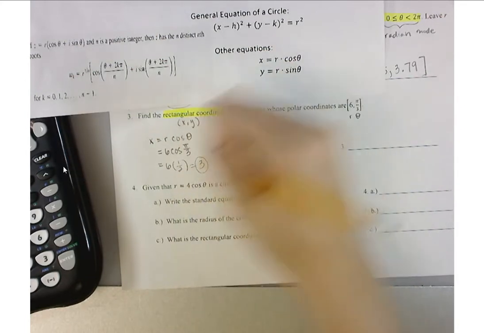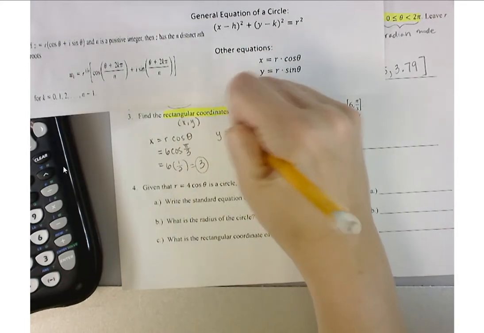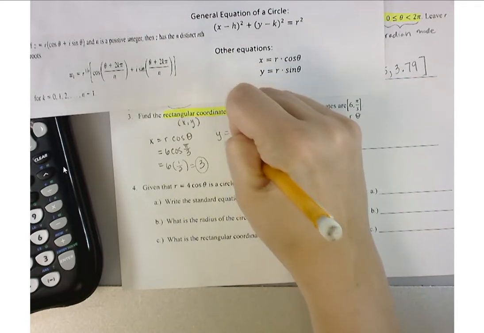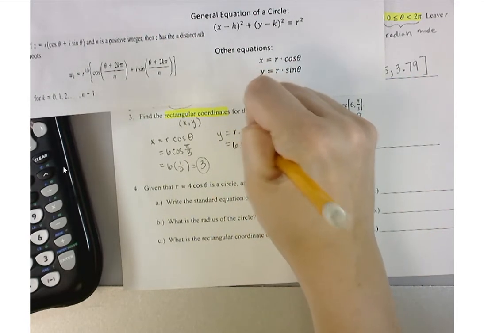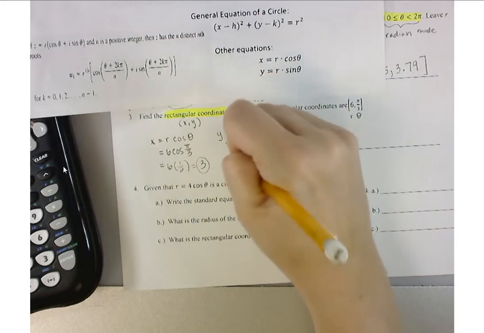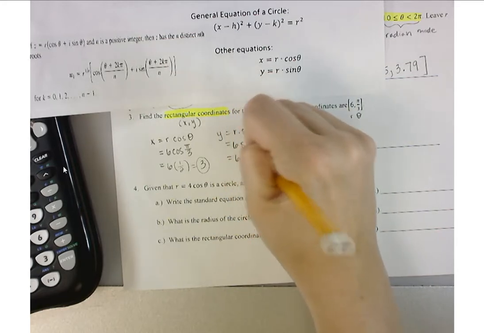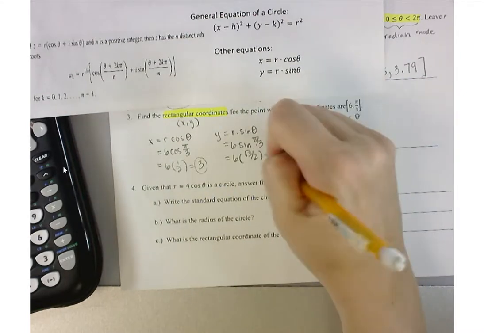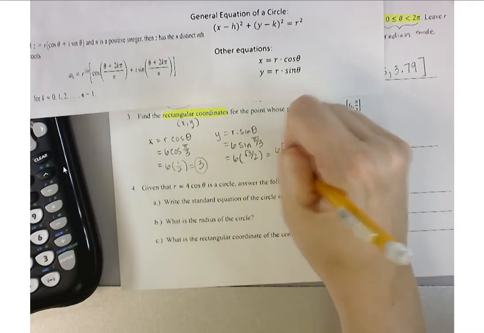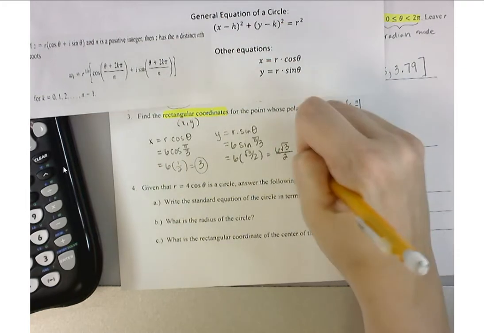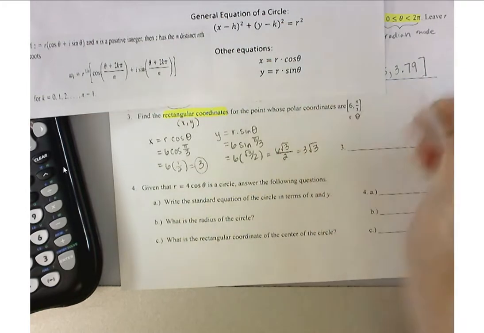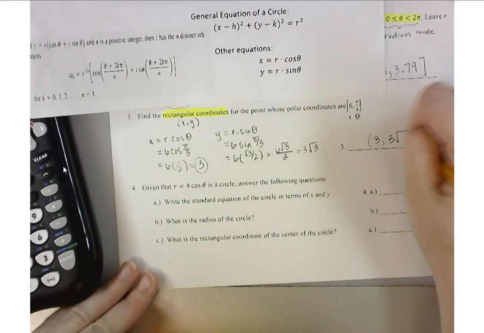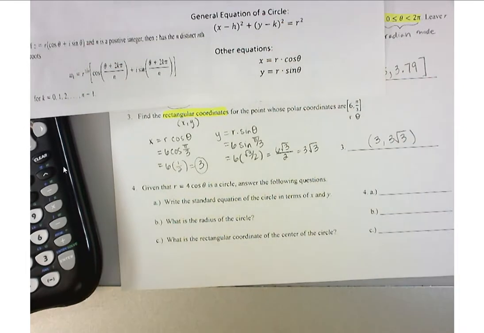And then to find your y, you'll do r times the sine of theta. So 6 times the sine of pi over 3, and the sine is root 3 over 2. If they are on the outside of the radical, you can reduce them. 6 divided by 2 is 3, so this is going to be 3 root 3. This is a rectangular coordinate, so this is where I have the soft brackets.